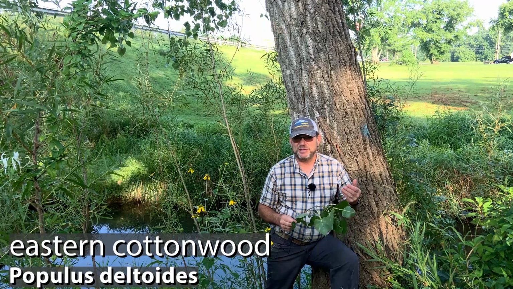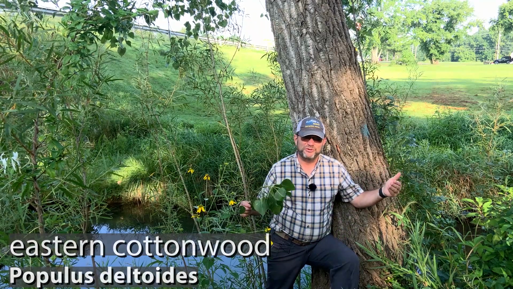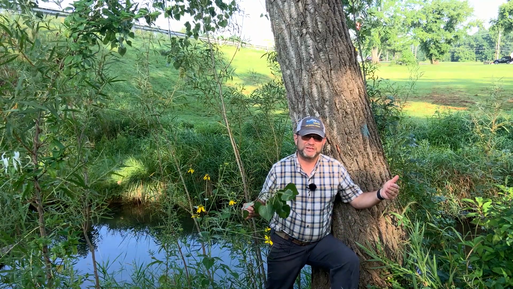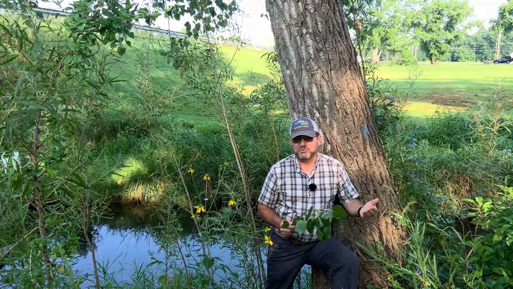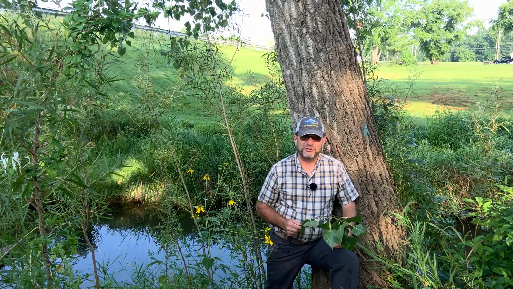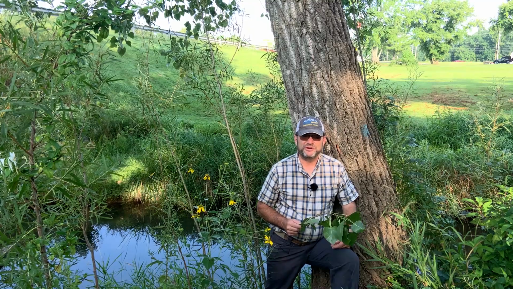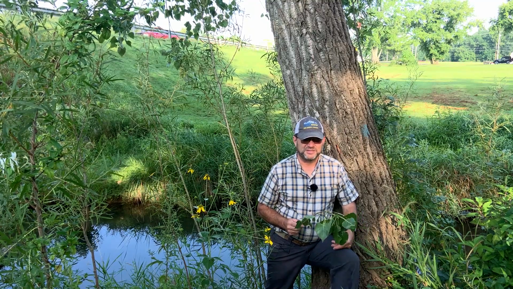It's a tree that can be massive. I've seen these things well over 3 feet in diameter, approaching 4 feet in diameter, and well over 150 feet in height. The books and the textbooks say they can reach 200 feet in height, which makes them one of the taller trees in the eastern United States.